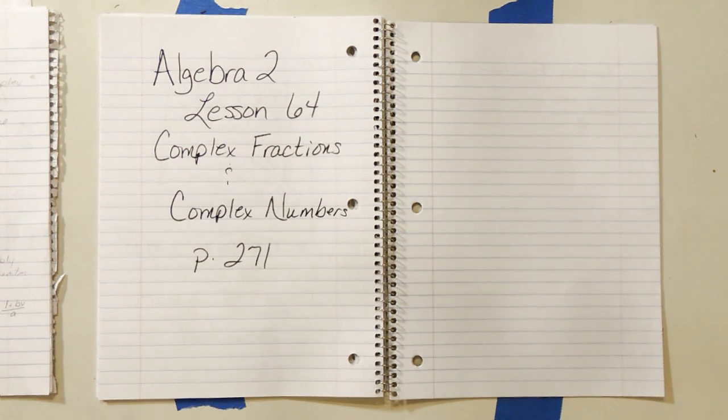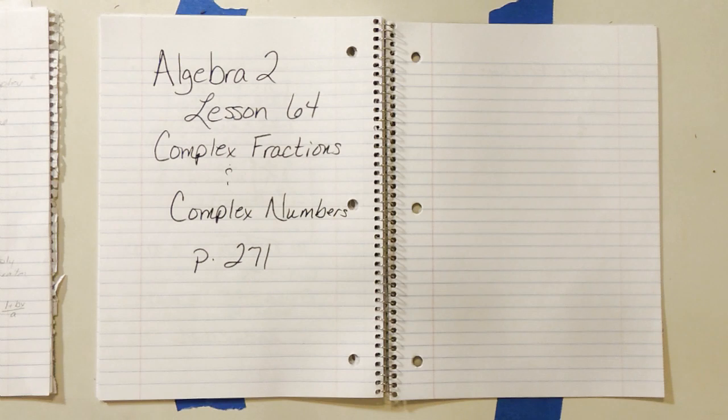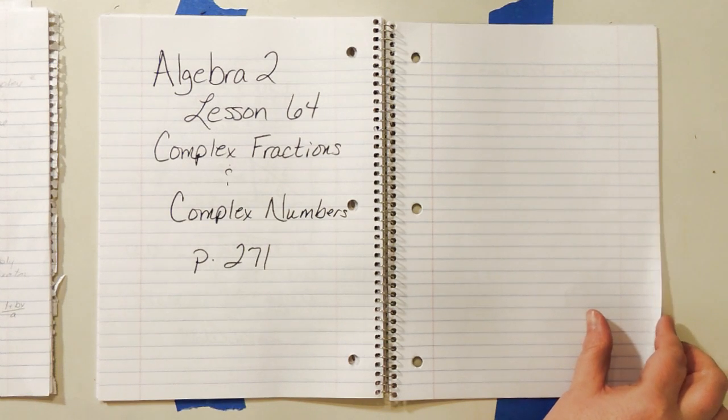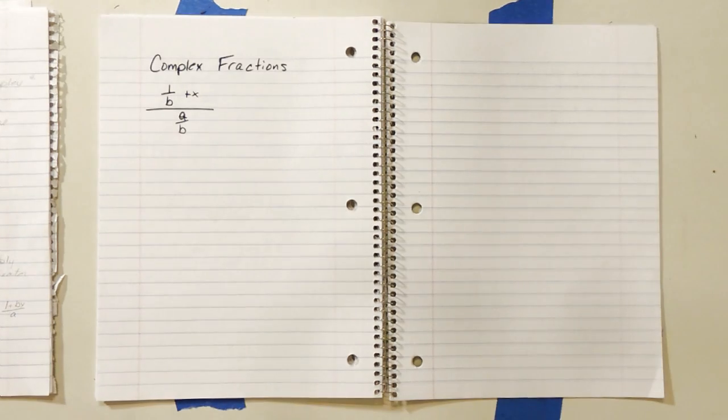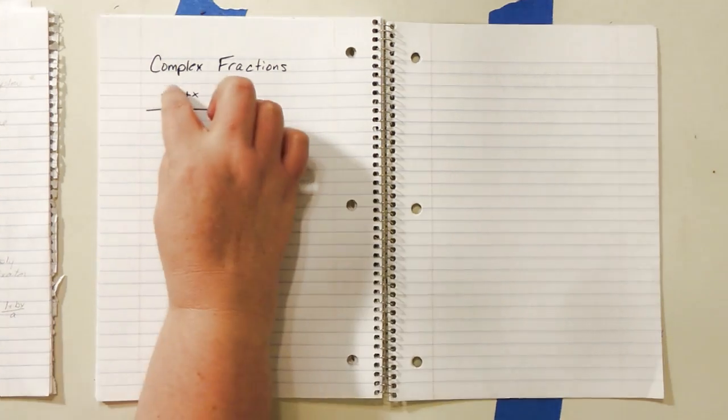This is Algebra 2, Lesson 64. We'll be talking about complex fractions and complex numbers. And we're starting on page 271. Complex fractions are any fraction that contains more than one fraction line.